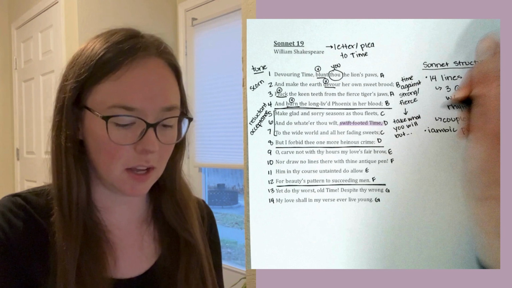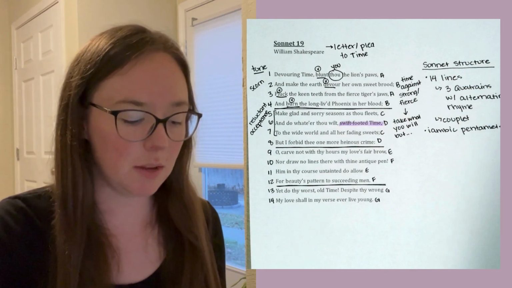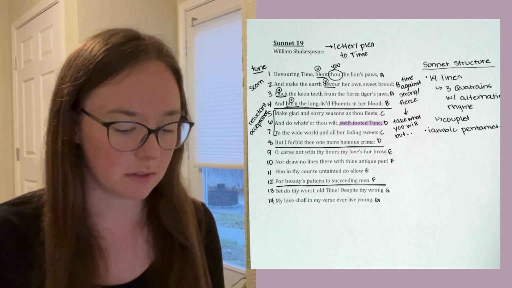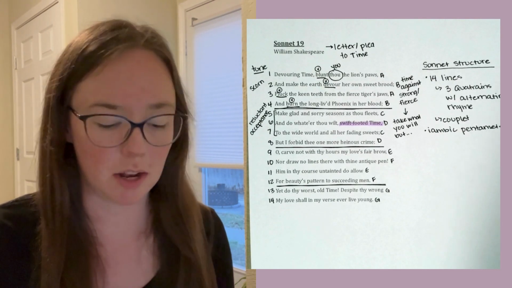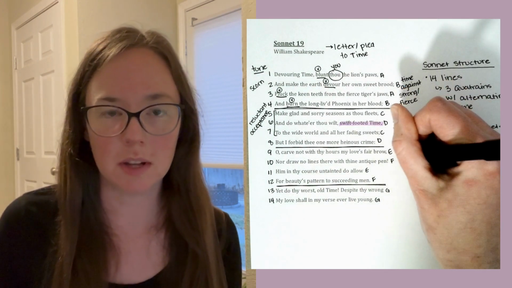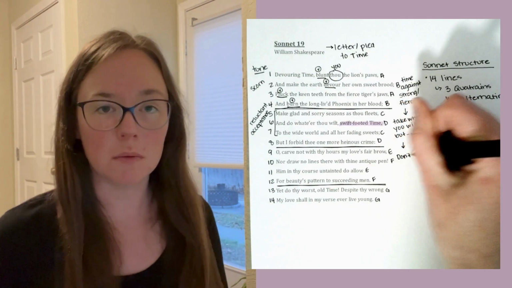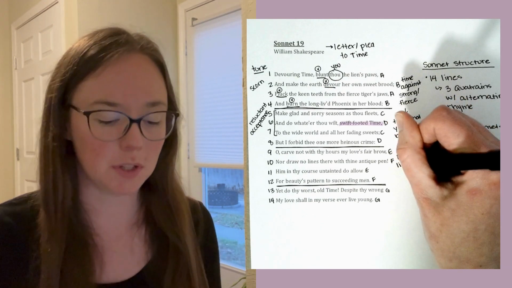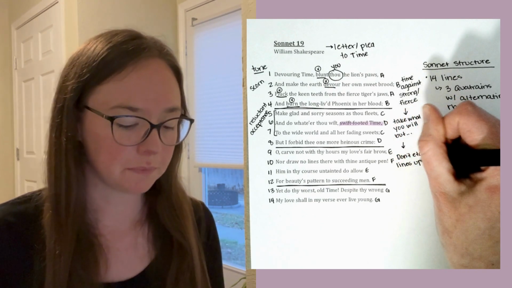Shakespeare forbids time one more heinous crime, leading me into lines 9 and 10. Oh, carve not my love's fair brow with thine antique pen. So even though in the second quatrain he's saying, take what you will of the world, he shifts and says, but don't touch your time to my love's fair brow. Don't etch lines upon her face.